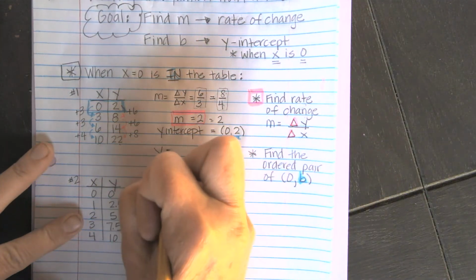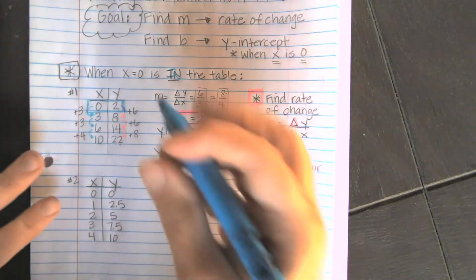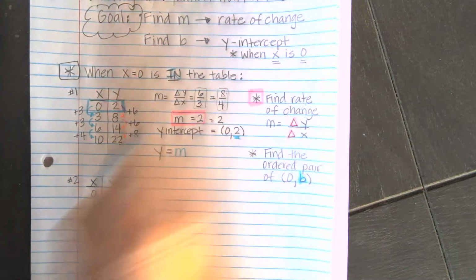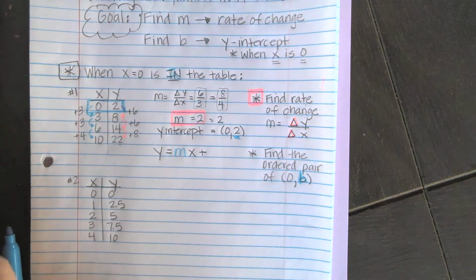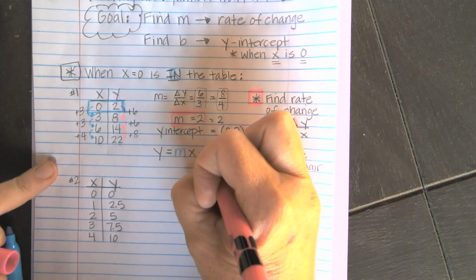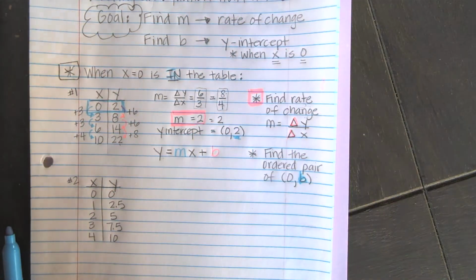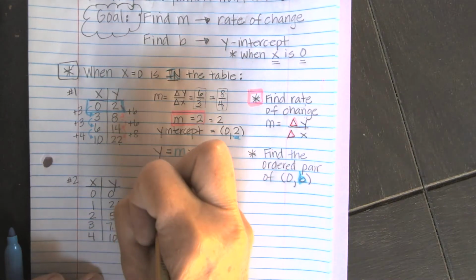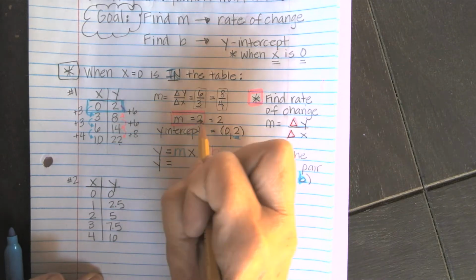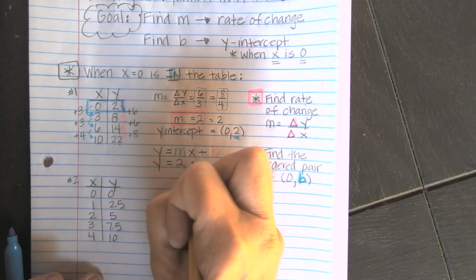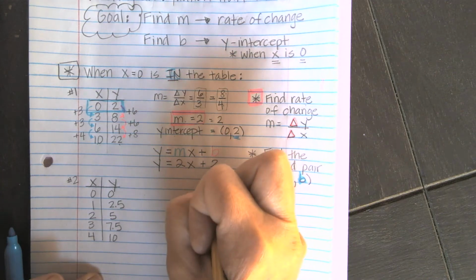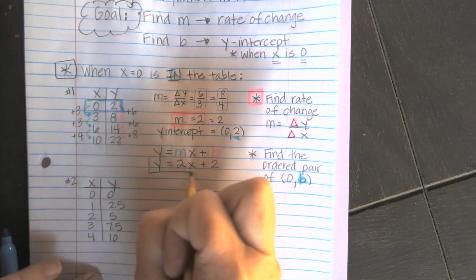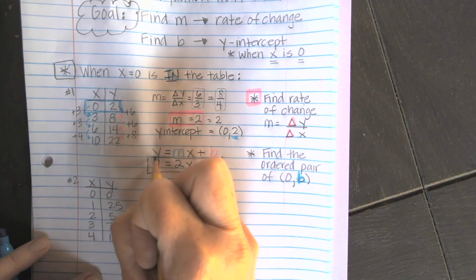Remember, y equals mx plus b, where m is a number, and then our b needs to be a number. So let's go ahead and pull it from what we've already found. Y equals, we decided that m is 2, and our y-intercept was also 2. So our equation is y equals 2x plus 2.